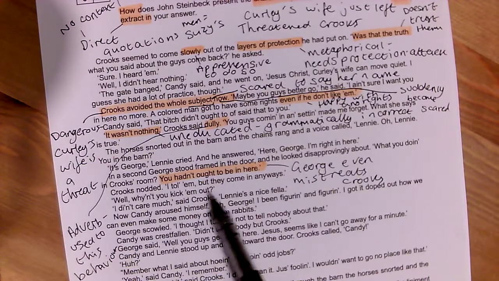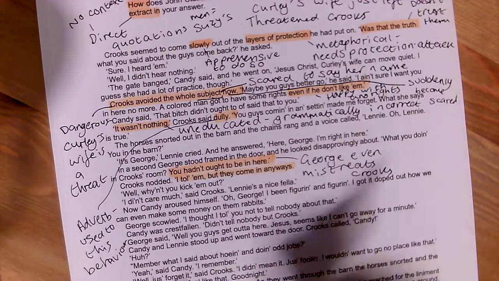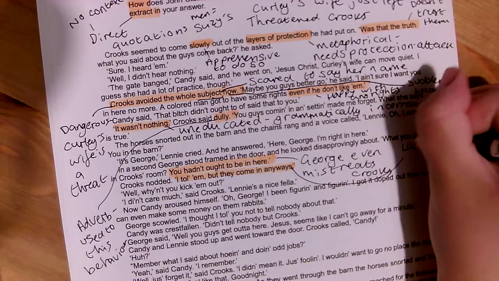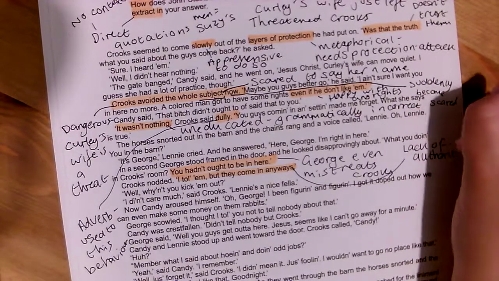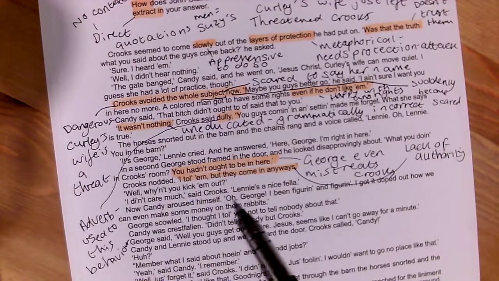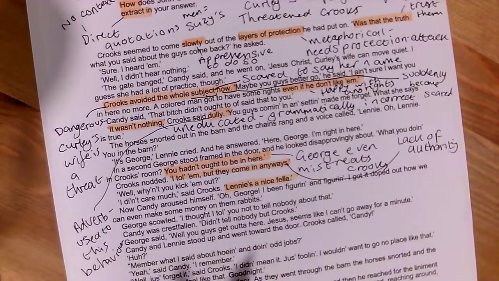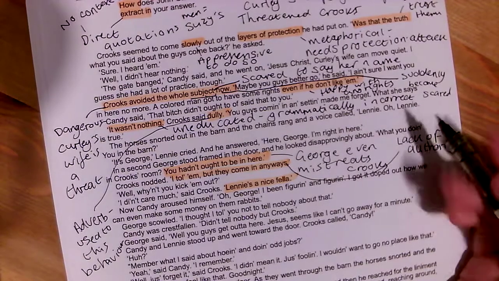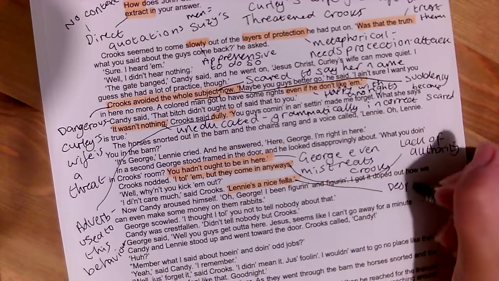"Crooks nodded. 'I told them, but they came in anyways.'" So this long quote shows a lack of power or authority, even in his own house, in his own bedroom. "'Well, why don't you kick him out?' 'I didn't care much,' said Crooks. 'Lenny's a nice fella.'" Right, so even though we know that Crooks has just really wound Lenny up and said that George isn't going to come back, he's going to leave you, he's actually now complimenting him. So I think he's so desperate for friendship.